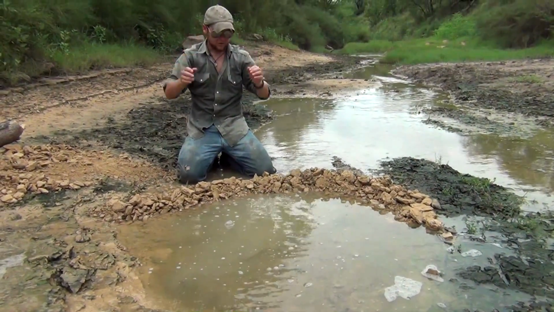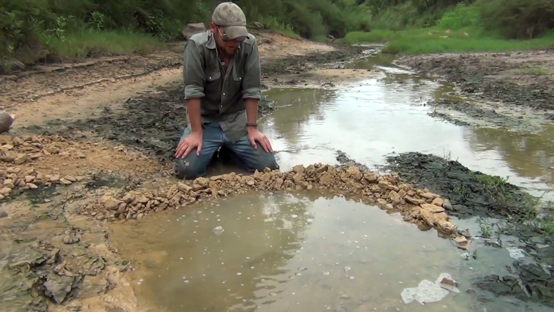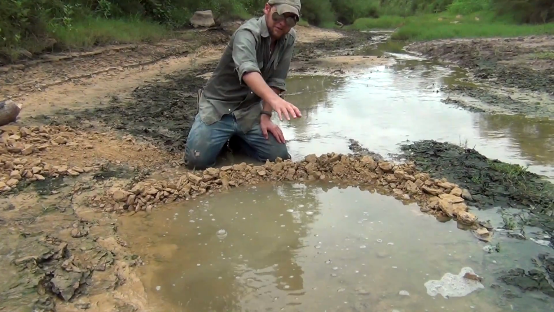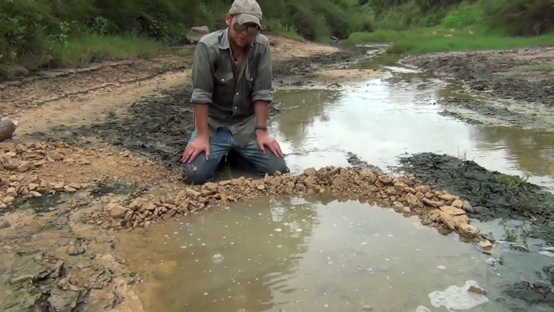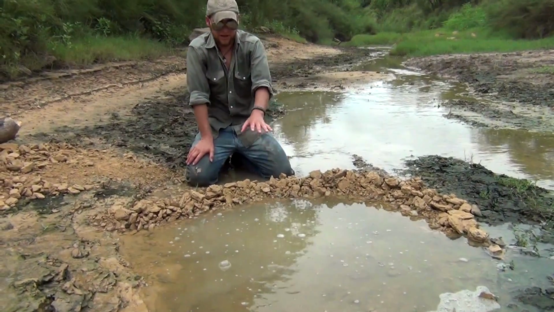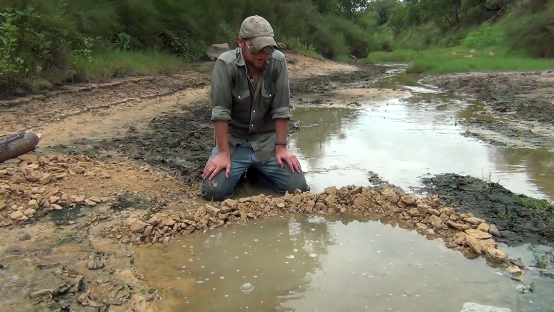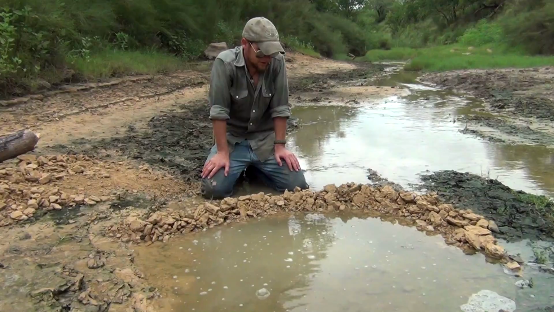Alright, so check it out. This is the basic concept. Now I'm going to go ahead and clean it up a bit more, deepen this pool just a tad bit. You can do some other modifications. A lot of times people want to put a few branches in there or a big flat stone with space underneath it so that your minnows or your crawfish or whatever else comes in this trap have a place to get out of the sun and feel protected.